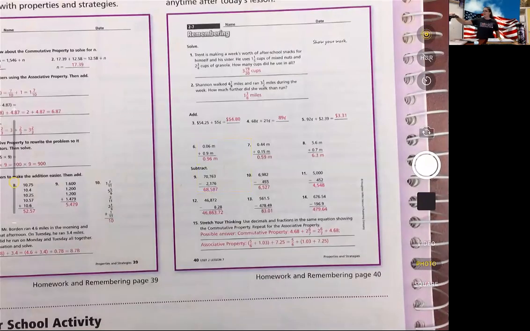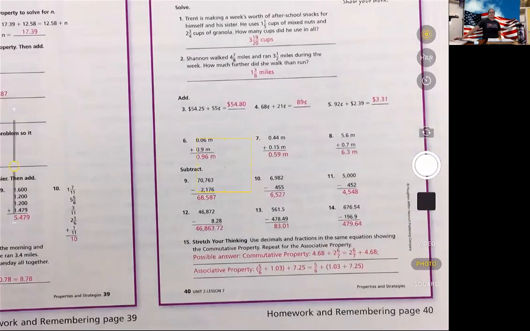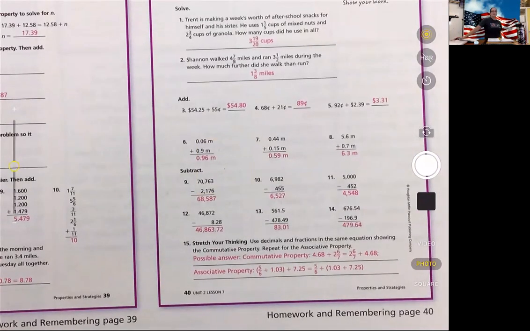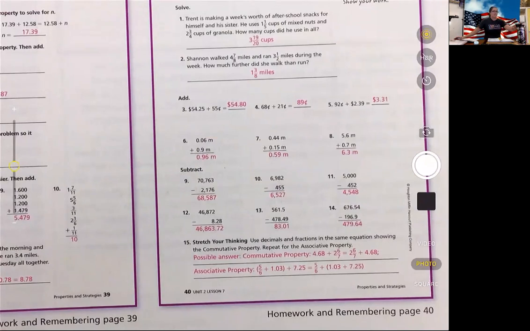Okay, those were 1, 2, and 9. Any other questions on page 40? You can either shout it out or put it in the chat for me.